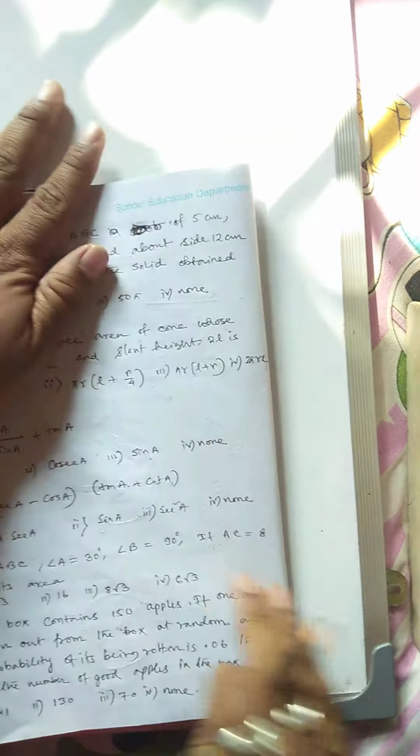And then three coins are tossed simultaneously. Find the probability of getting at least one head, at least two heads, and at most two heads. This type of sum may come from probability. At least one head means the minimum number of heads will be 1. You may take one head, or two heads, or three heads. Also at least two heads and at most two heads.